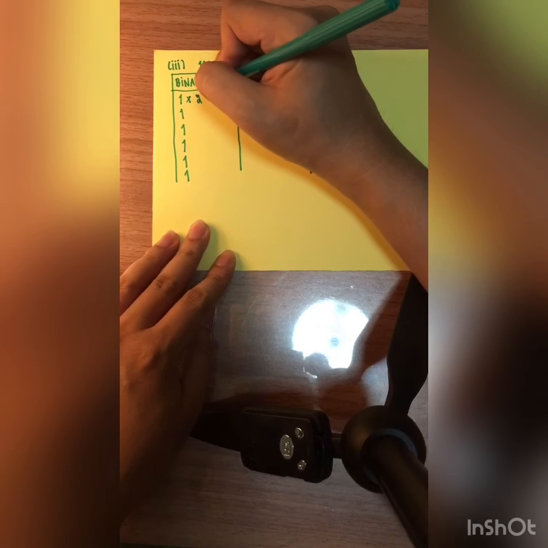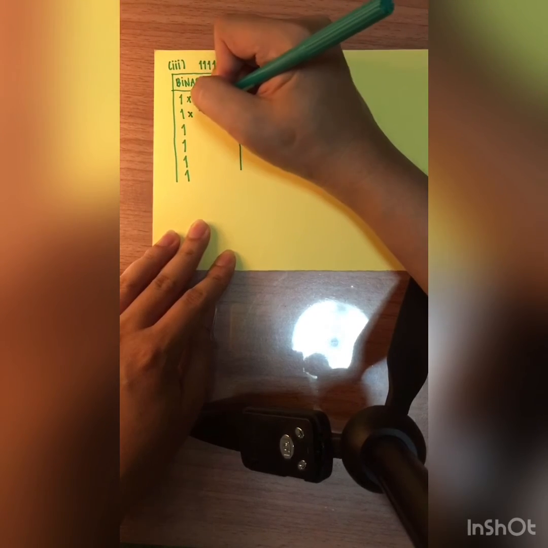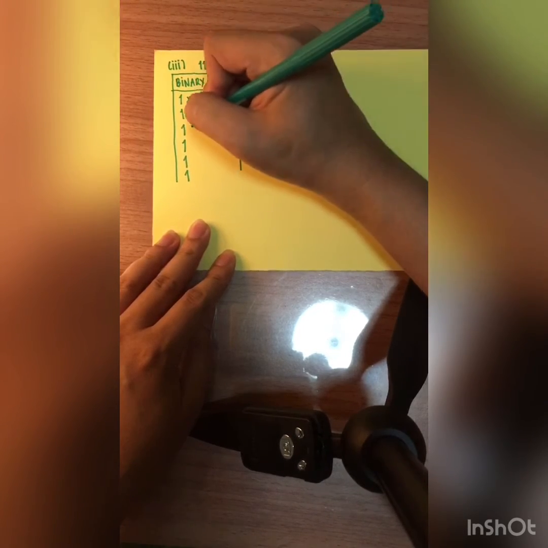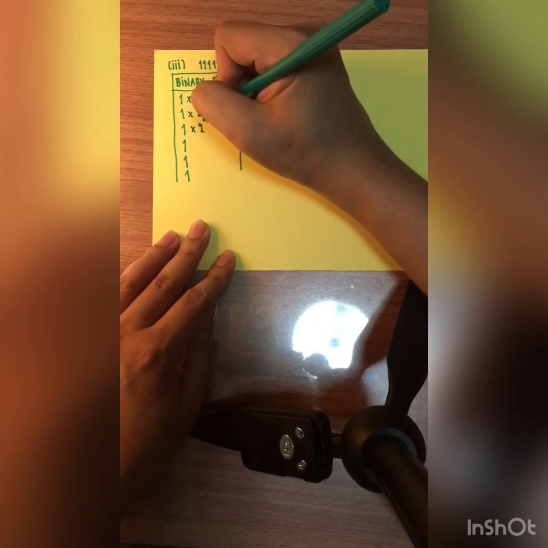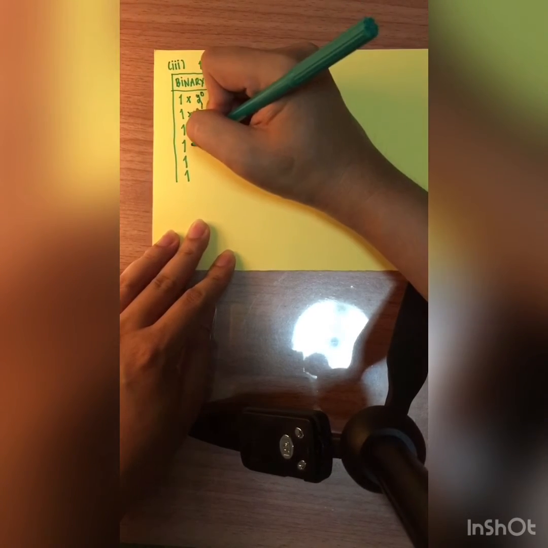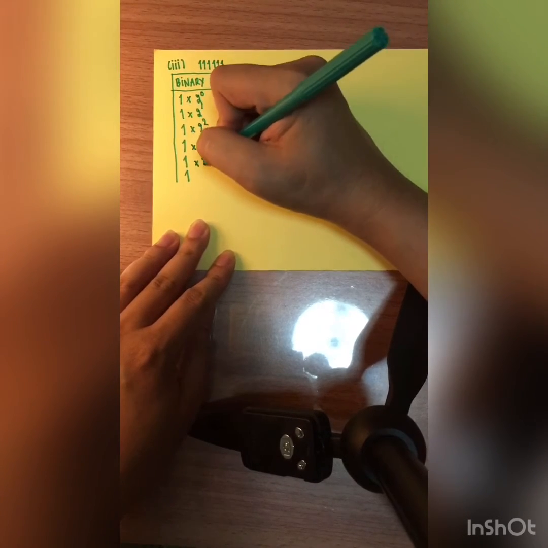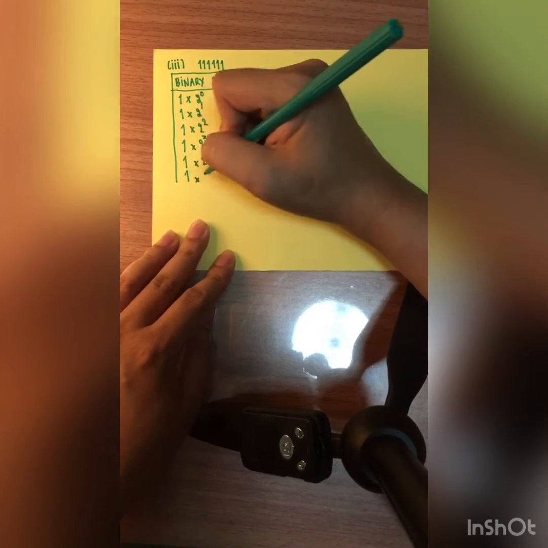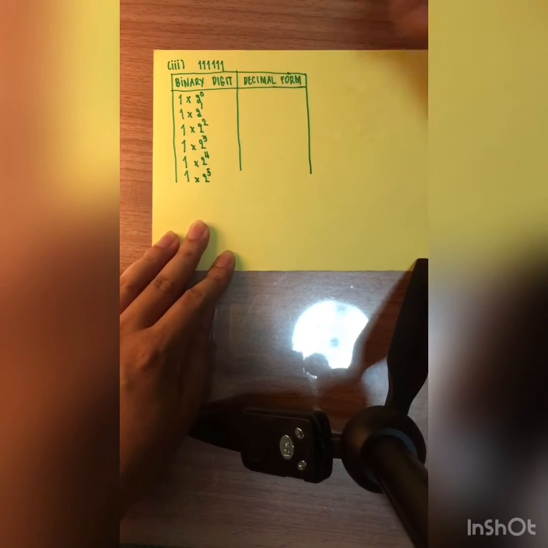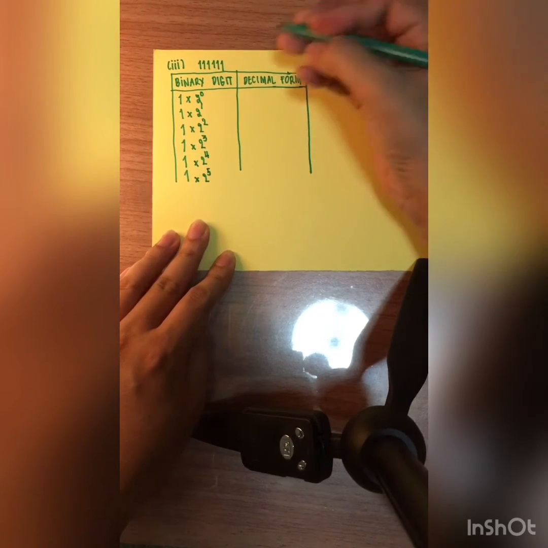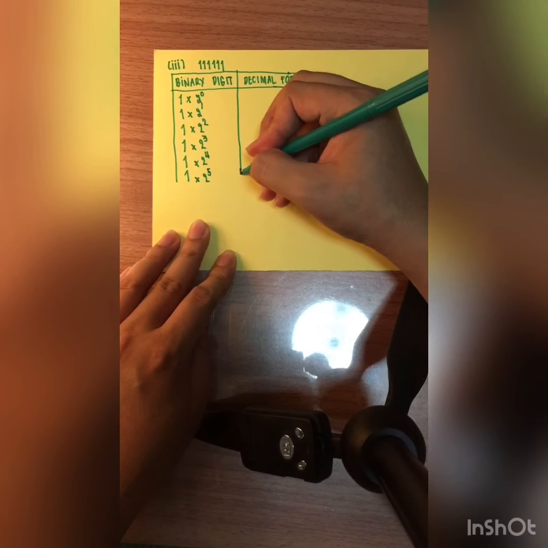So that will be 1 times 2 to the power of 0, 1 times 2 to the power of 1, 1 times 2 to the power of 2, 1 times 2 to the power of 3, 1 times 2 to the power of 4, 1 times 2 to the power of 5. So let's solve this.